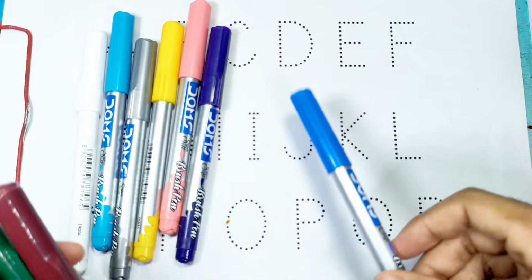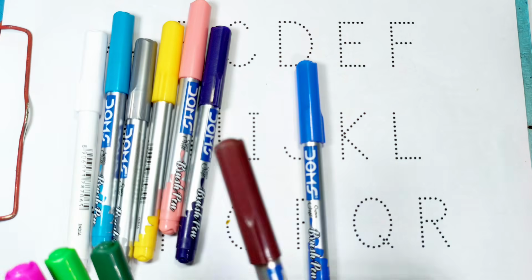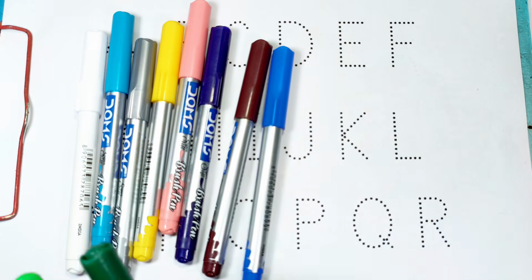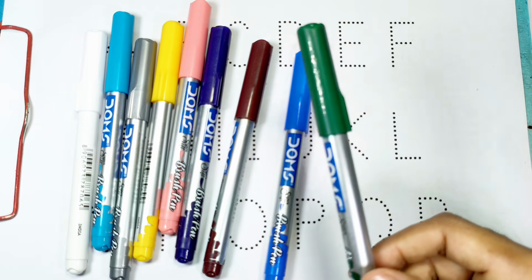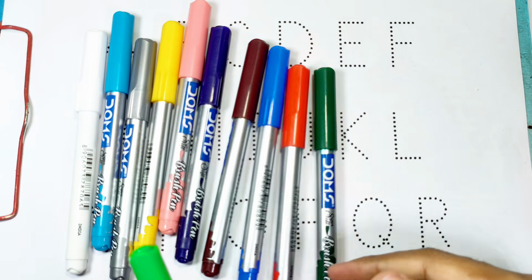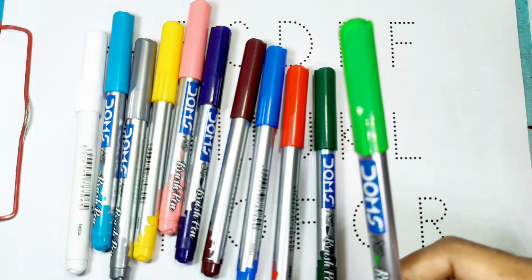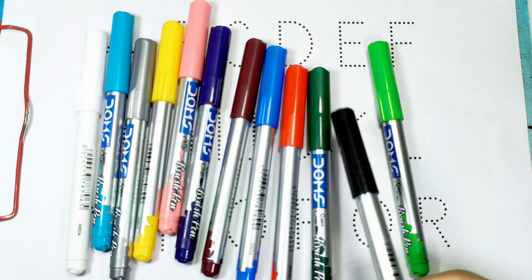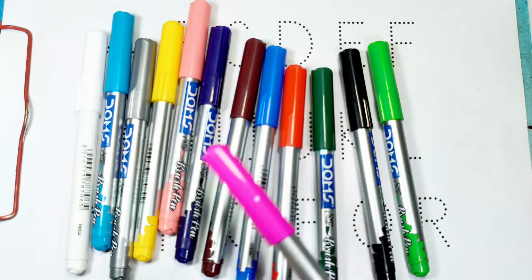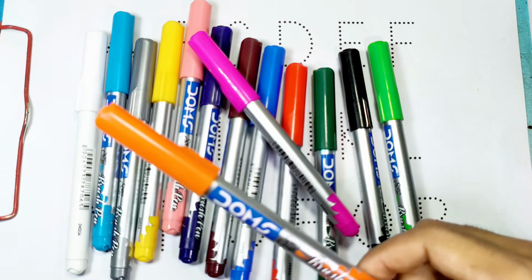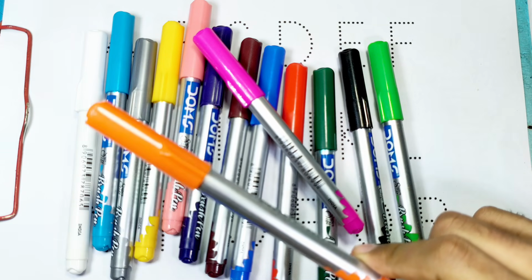Now we open the color of blue color. The next one is, yes, brown color. And the next one is dark green color. Red color. The next one is, yes, light green color. Black color. Dark pink color. Kids, the next one is, and the last one is orange color.